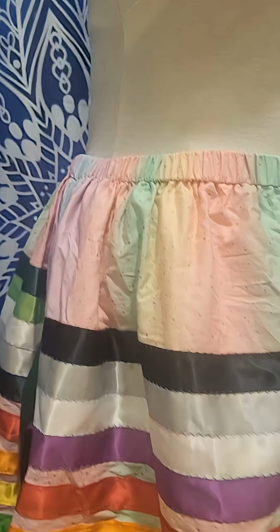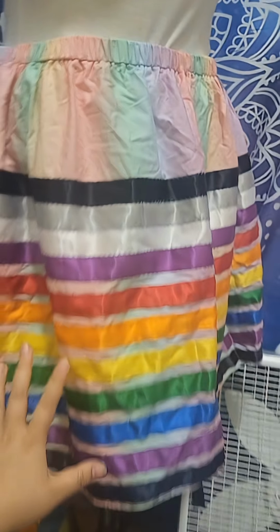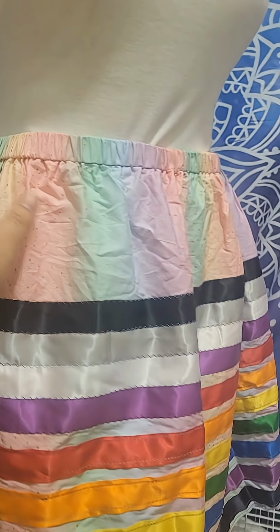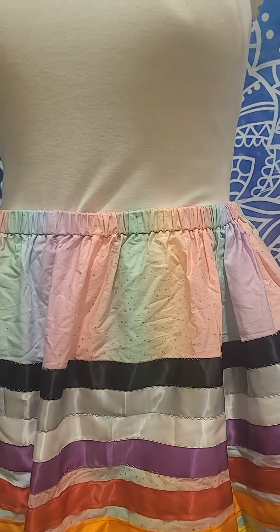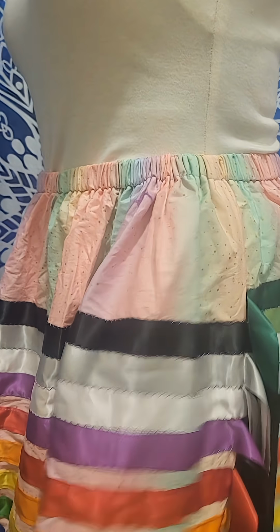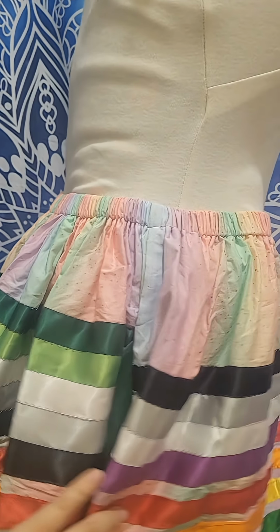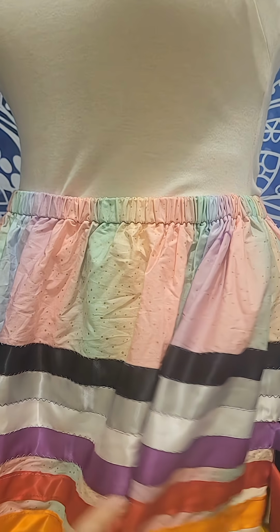I don't care. Now, gathers, on the other hand, it basically takes this bigger rectangle of fabric and scrunches it up in one spot. And gathers have a much more randomized, almost wrinkled look to them, but they still do the same purpose, in which they take a bigger piece of fabric and make it smaller somewhere.